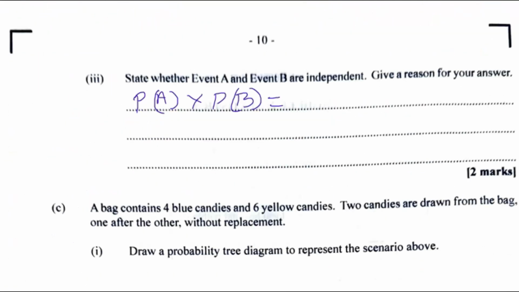So 1/3 times 7 over 25 is equal to 7 over 3 times 25, that's 75. And of course, this is not what the intersection was.